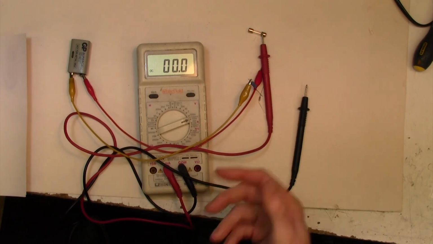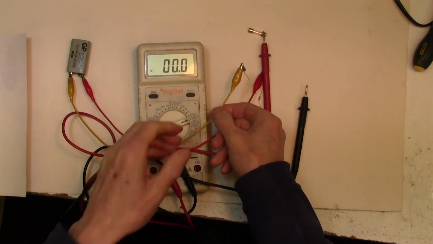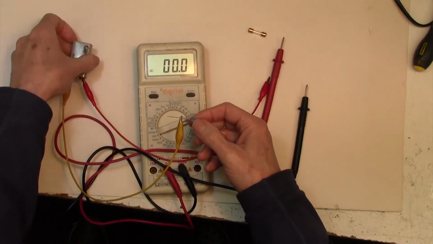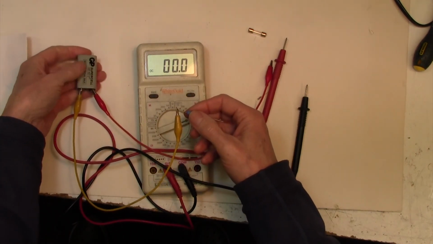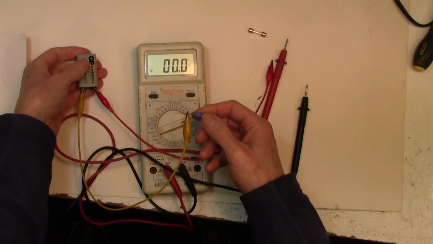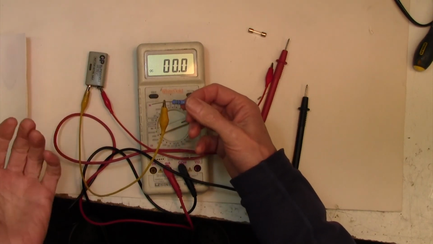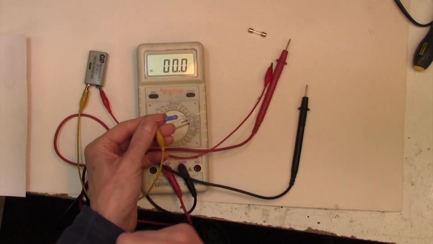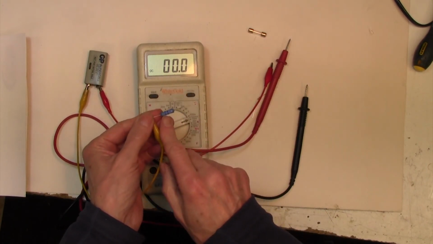Okay, I'm going to try a crazy quick demonstration here, which may not work. It's a little bit messy here on the bench. But what I've got here is a 9 volt nominally battery, although it's a bit flat. And I'm going to load it with a resistor, so it's going to go even flatter. And I've got a 470 ohm resistor here.